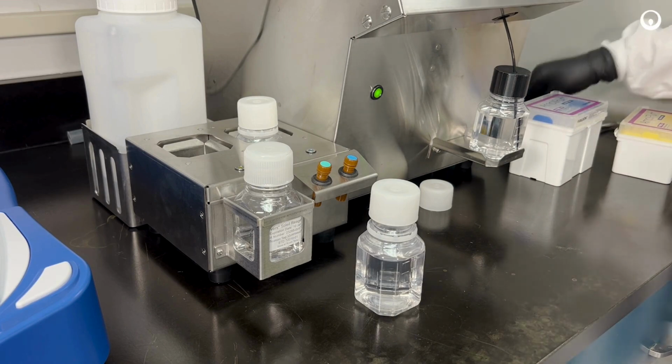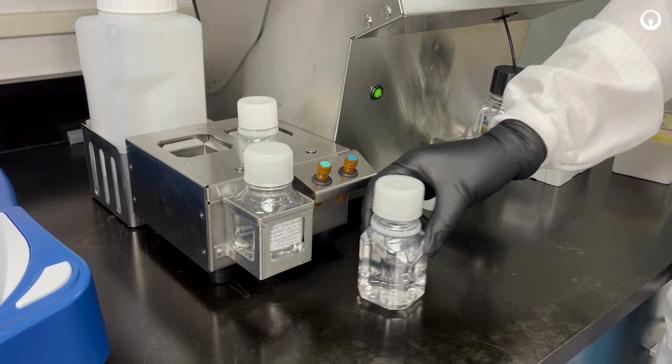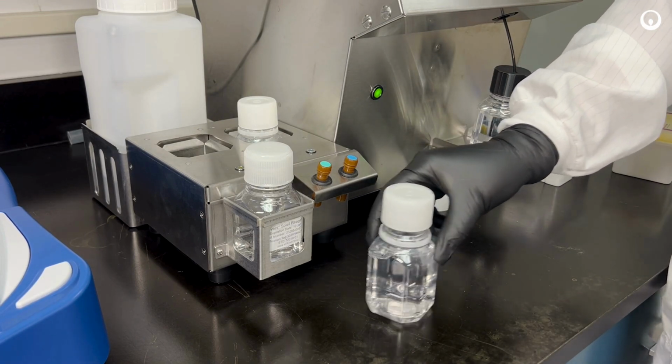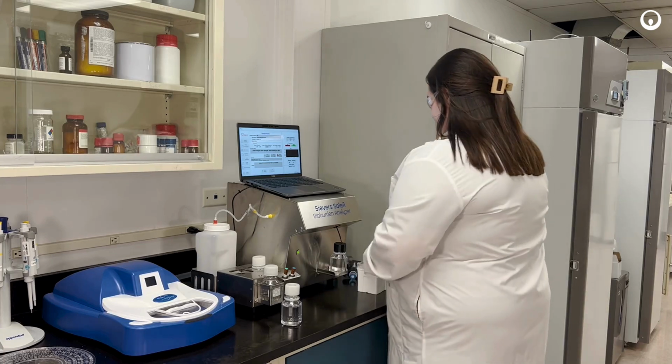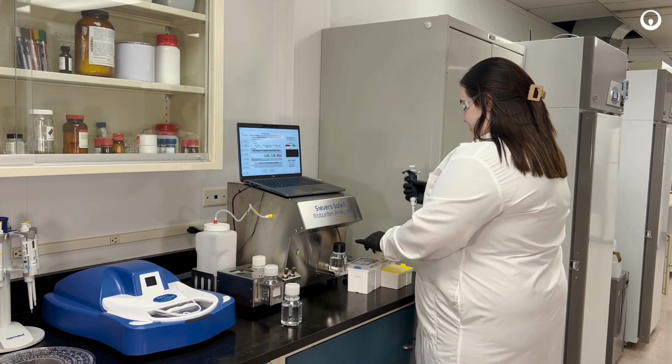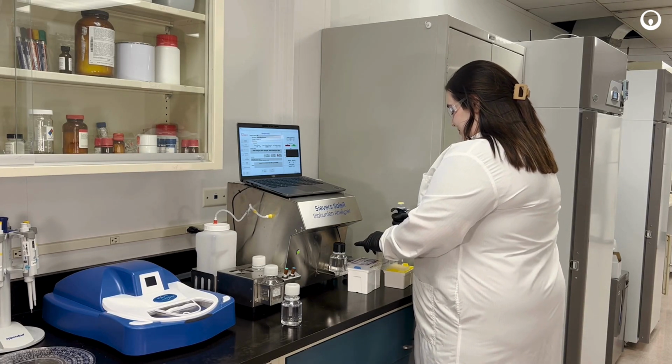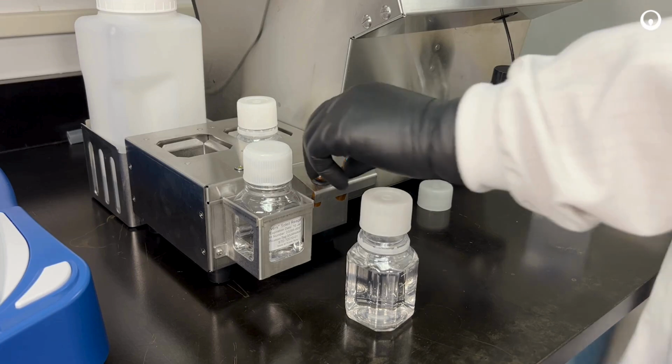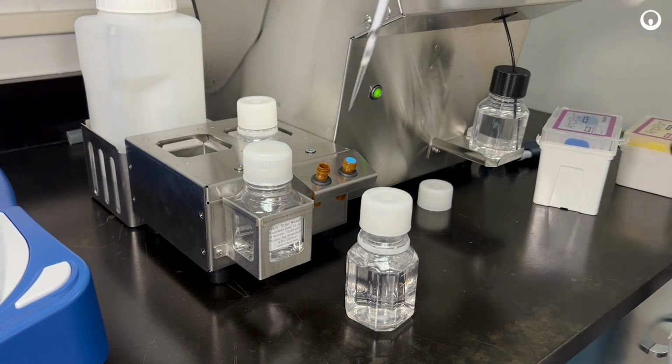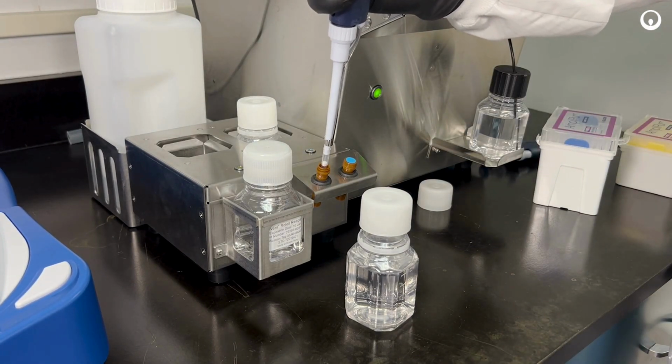The first reagent, reagent A, is added to buffer the sample matrix, creating a suitable environment for the subsequent dyes to interact with their target analytes. The required volume for each reagent is clearly displayed on screen as the software guides you through every step of the preparation process. Reagent B introduces the dyes needed for particle enumeration.